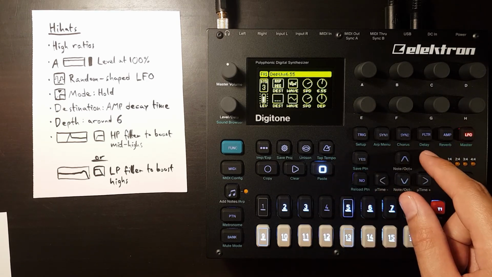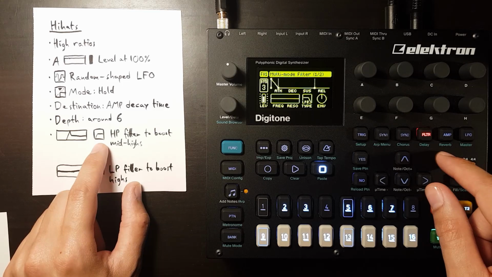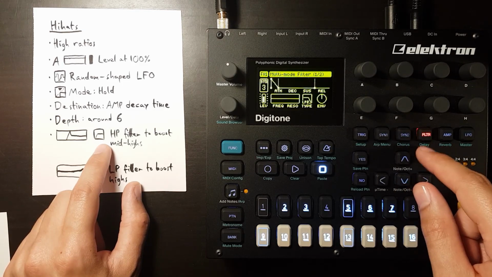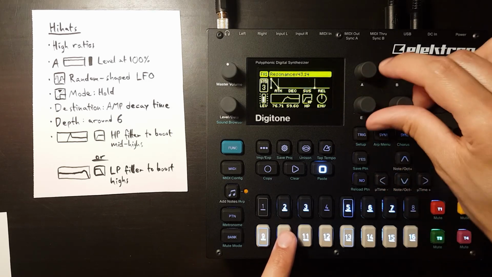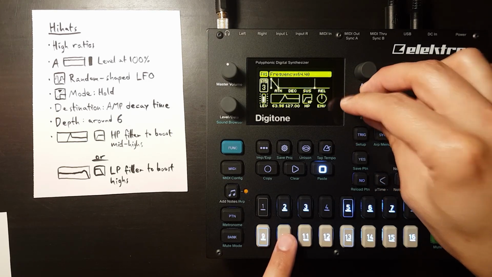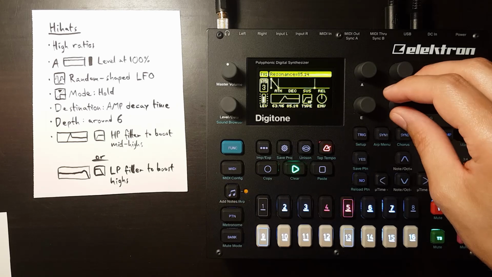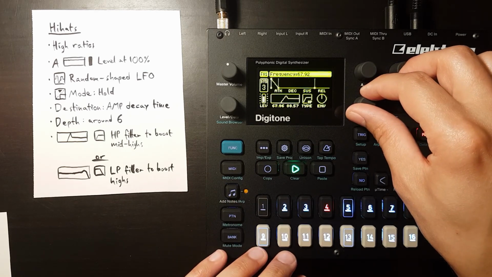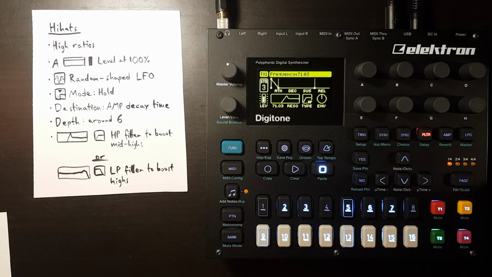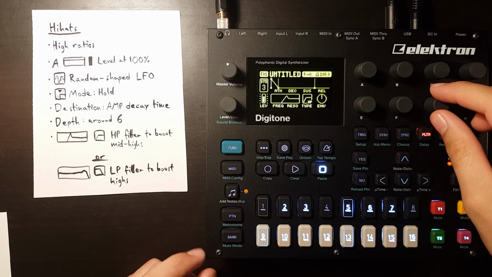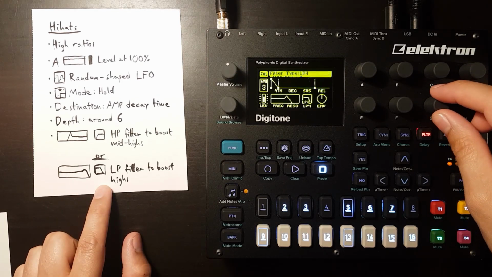And you can either boost the mid-highs with the filter, then we can use a high-pass filter. That's if you want a sort of thicker or heavier hi-hat. But you can also use a low-pass filter.